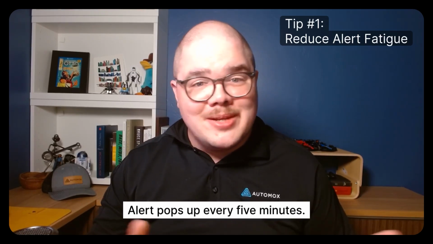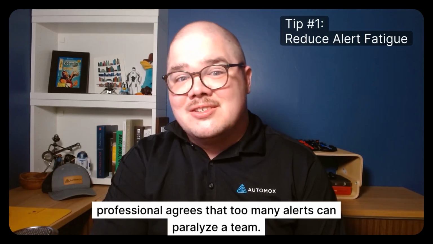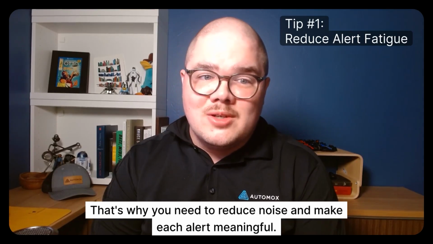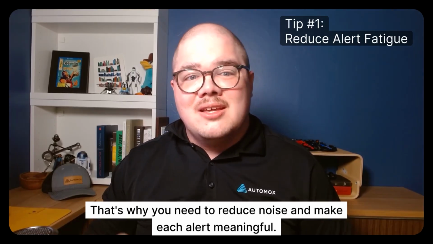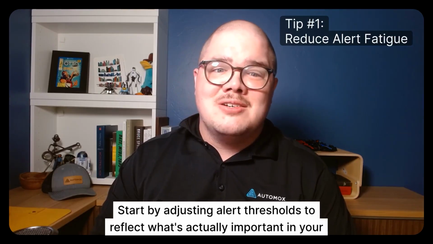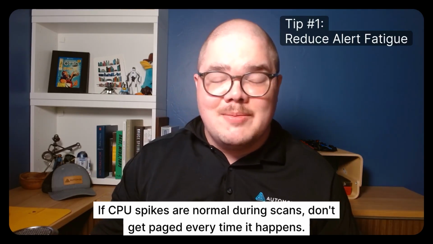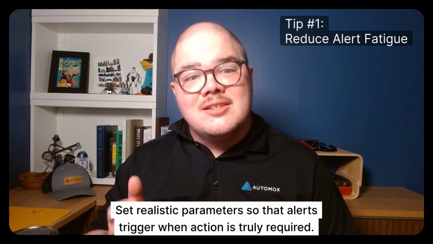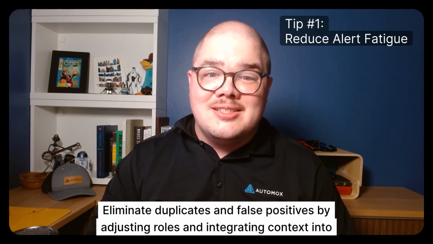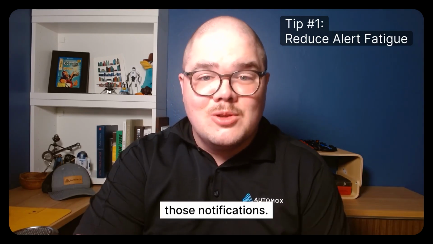Alert pops up every 5 minutes. You're not going to look at it. Nearly every security professional agrees that too many alerts can paralyze a team. That's why you need to reduce noise and make each alert meaningful. Start by adjusting alert thresholds to reflect what's actually important in your environment. If CPU spikes are normal during scans, don't get paged every time it happens. Set realistic parameters so that alerts trigger when action is truly required. Eliminate duplicates and false positives by adjusting roles and integrating context into those notifications.